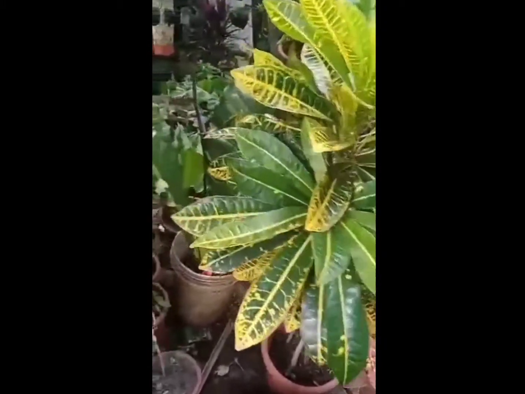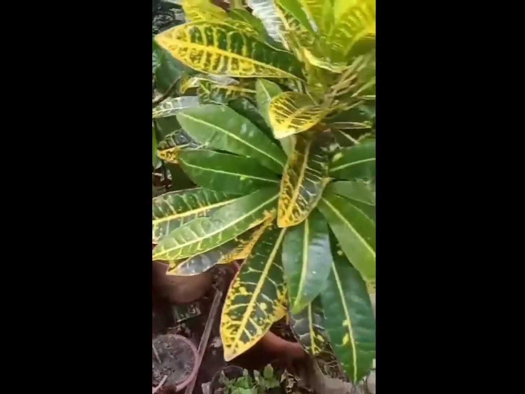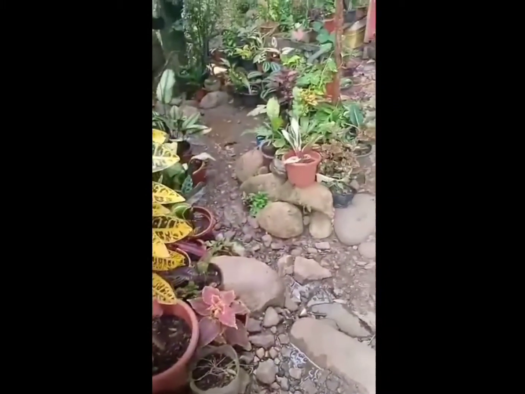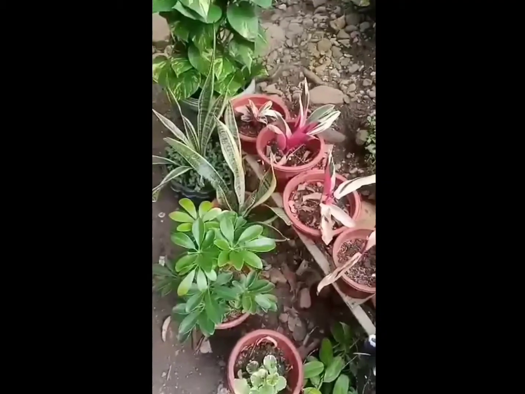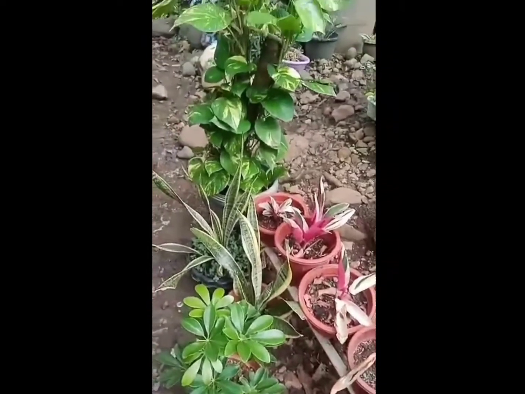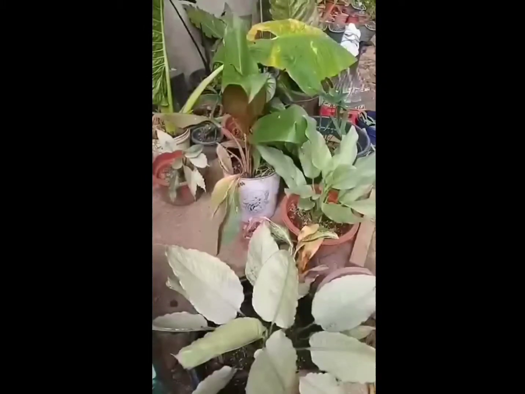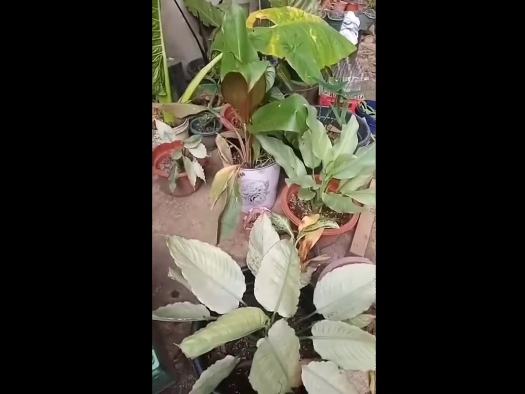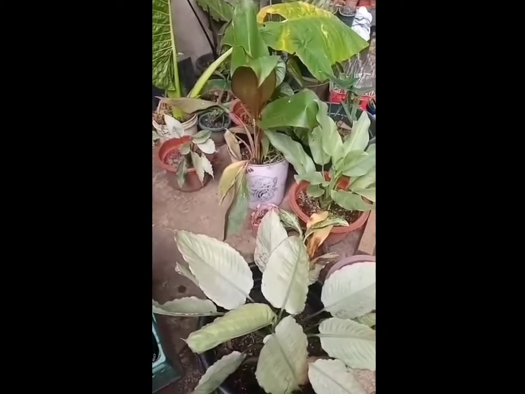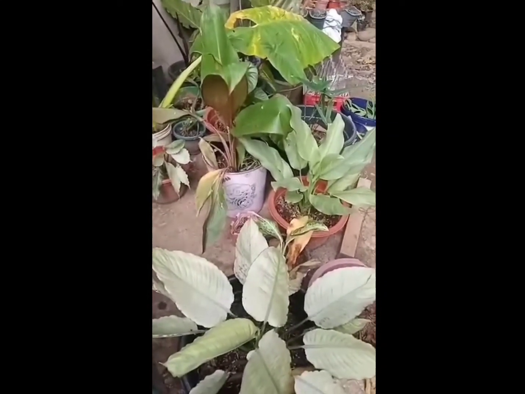Okay, kids, these are the different kinds of plants. Here we go. And another group of plants. Beautiful plants.